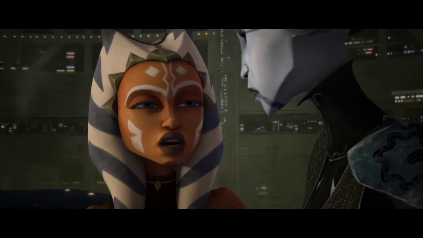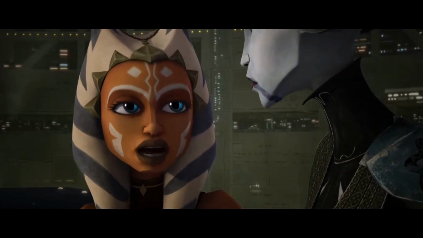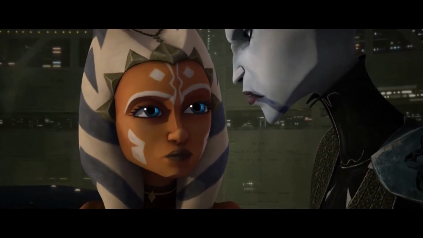"I would never let anyone hurt you, Ahsoka. Never." Ahsoka then, again, lies when she promises, "If you help me, I'll speak to the Council and the Senate on your behalf. I'll get you a full pardon for your crimes." In the end, Ventress fully holds up her end of the bargain, but Ahsoka never says so much as a word in her favor to anyone.